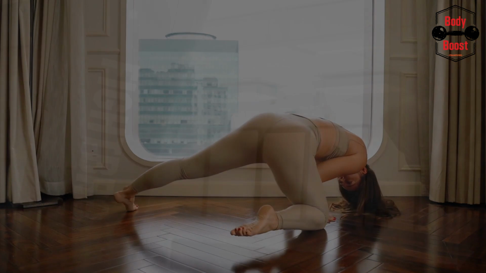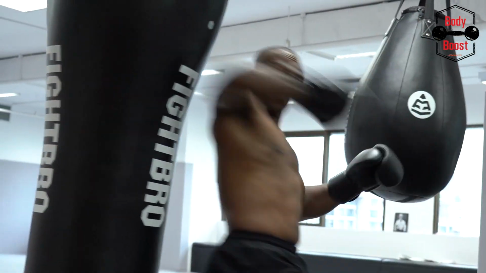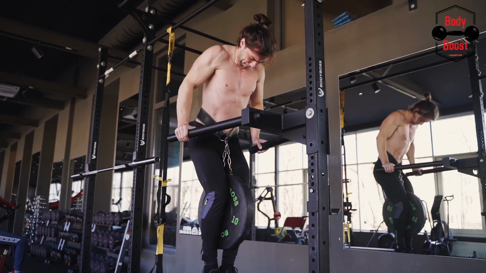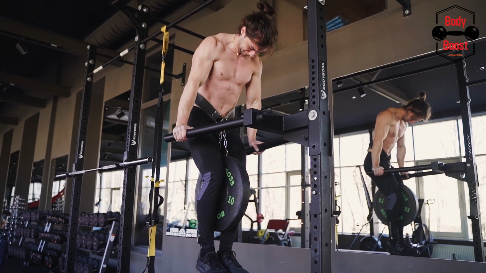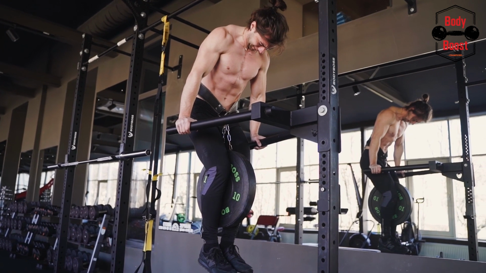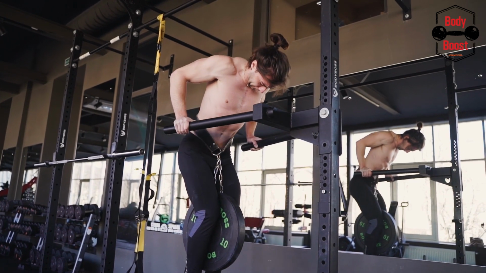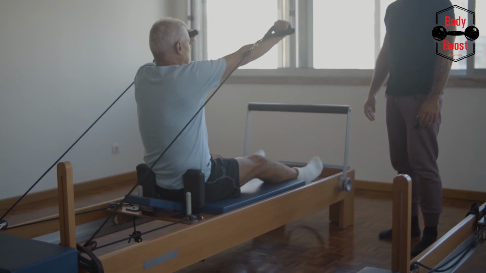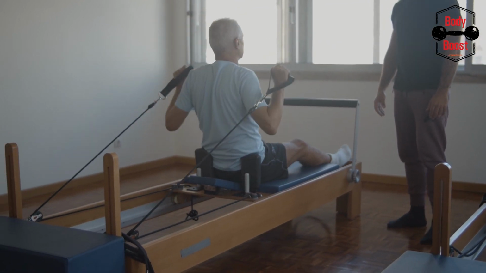Typically, these loads fall between 50% and 90% of your 1 rep maximum. The major distinction between training for muscle size and strength, though, is the amount of time between sets. According to studies, the best rest periods for inducing muscular growth are between 30 and 90 seconds.